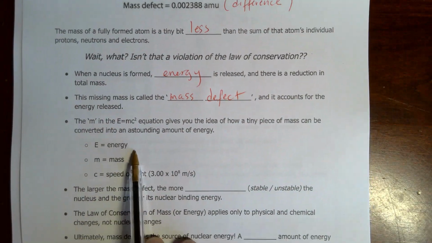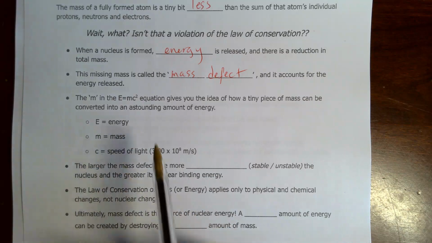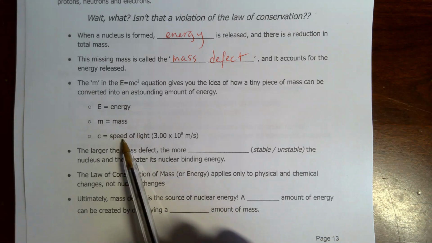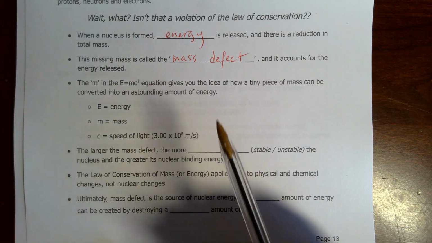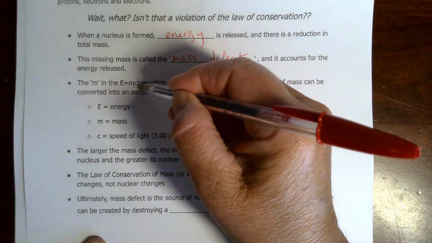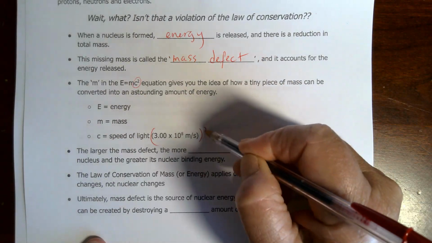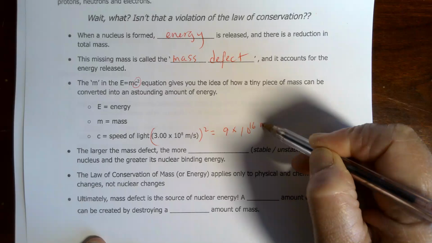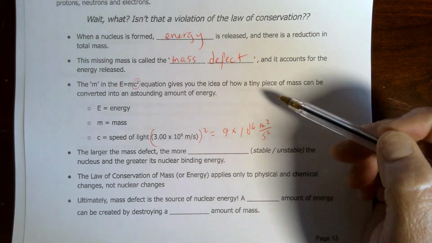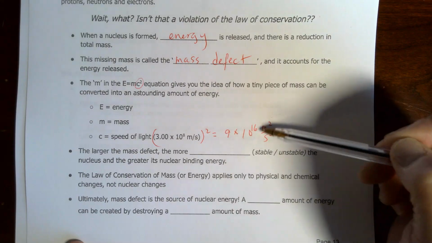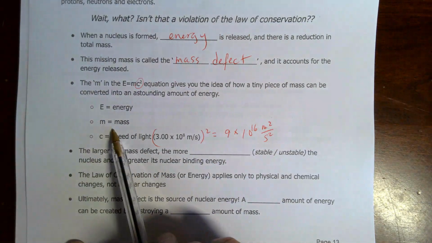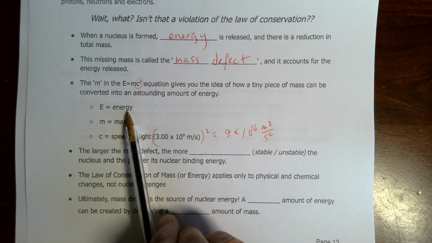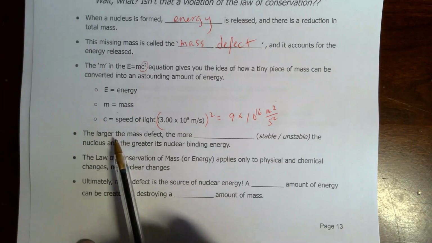We can see that if we take a look at Einstein's E equals mc squared equation, where E is energy, m is the mass, and c is the speed of light, right? So imagine this, we're going to square that speed of light. That's going to give us 9 times 10 to the 16th meters squared over seconds squared. That's a phenomenally large number. So it doesn't take very much mass. When we multiply it by this very large number, that's going to result in an incredible amount of energy.